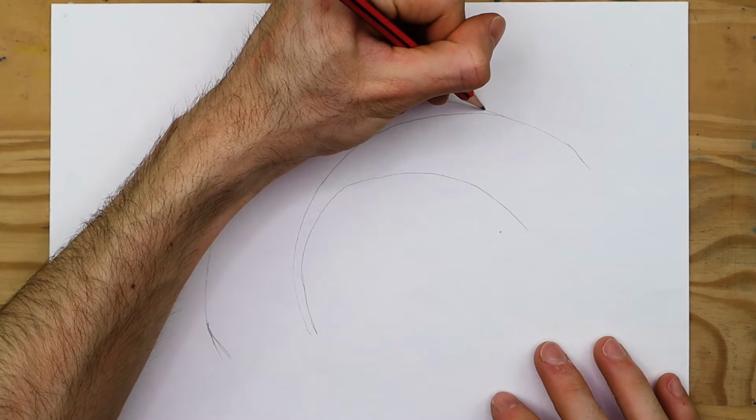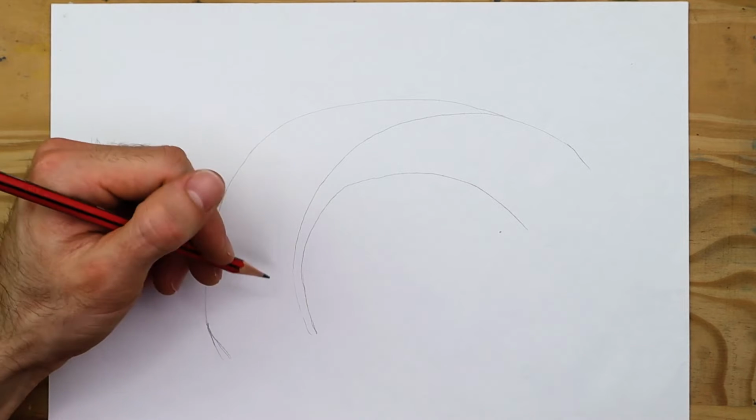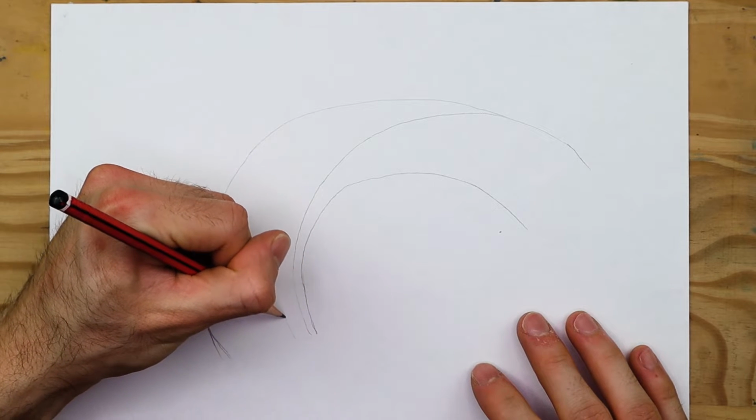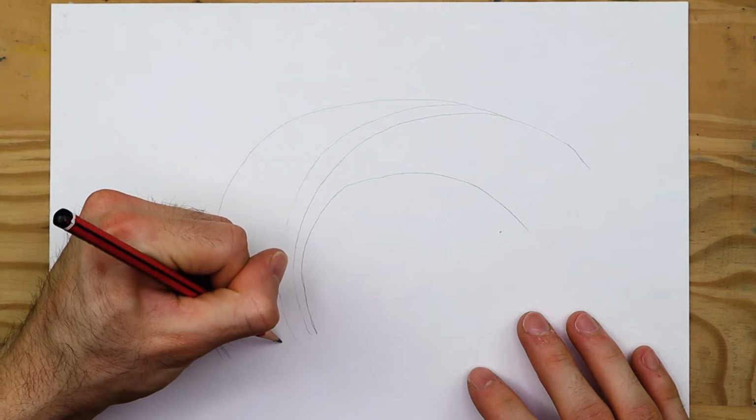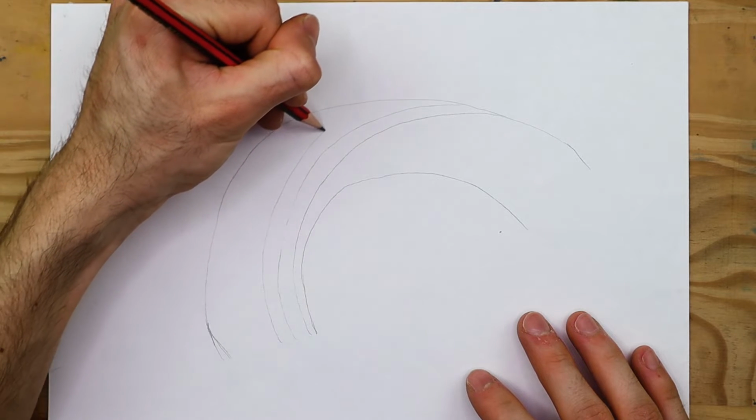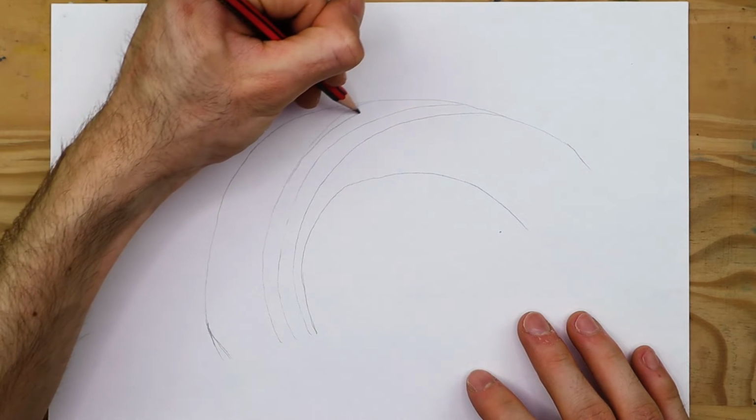In today's video we will be breaking down the process of how to draw scales, specifically snake skin scales. Now, to have the best chance of representing this as accurately as possible within the drawing format, there are some fundamental concepts one needs to understand about snake skin scale pattern.